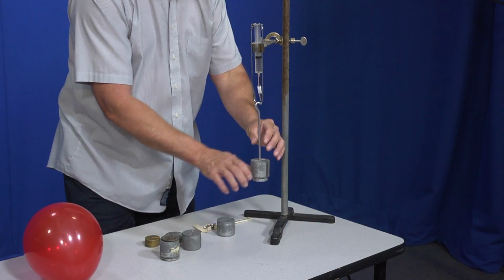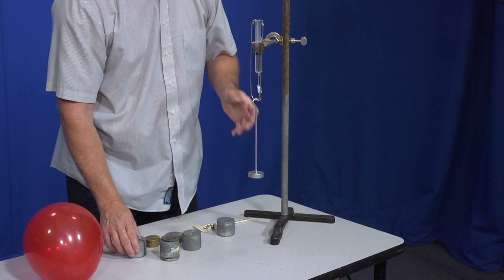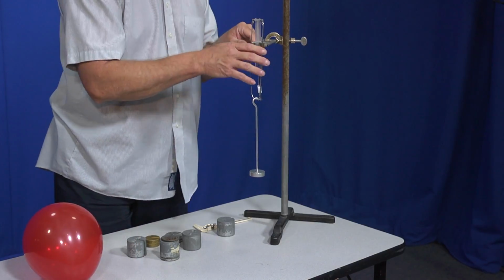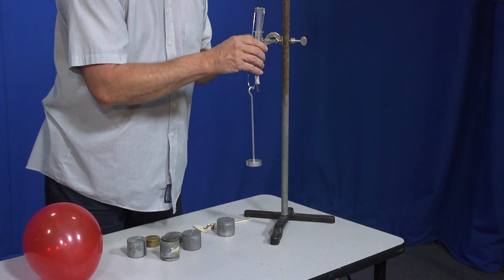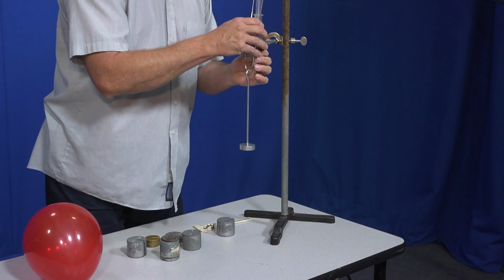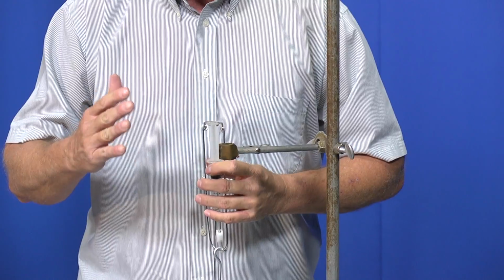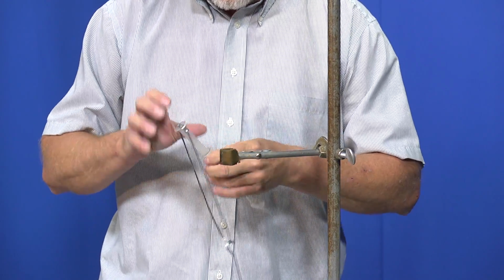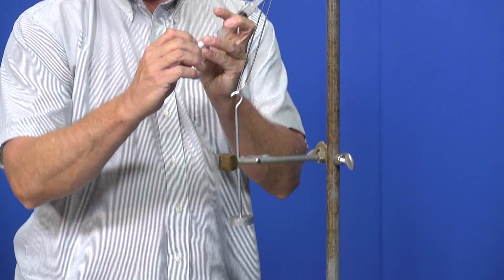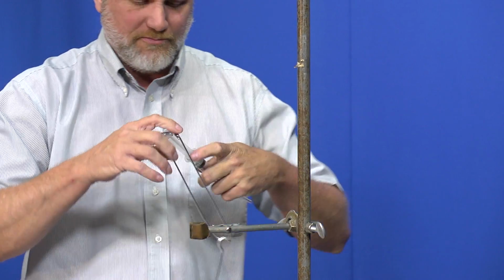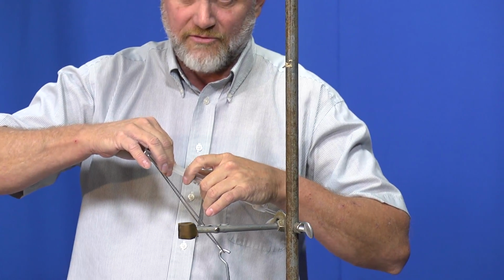So now we want to convert the weight on the hanger, obviously, to a pressure, and I'll show you how you do that. So it's easy enough to convert the mass to a weight in newtons, but we need an area so that we can compute a pressure. So you want to open up the opening on the bottom of the syringe, pull out the plunger very carefully, like this.